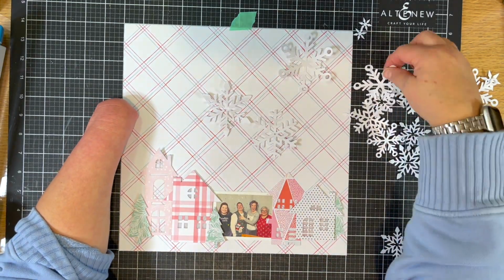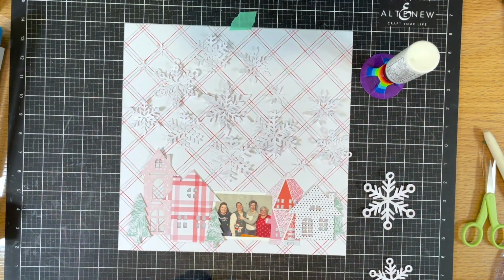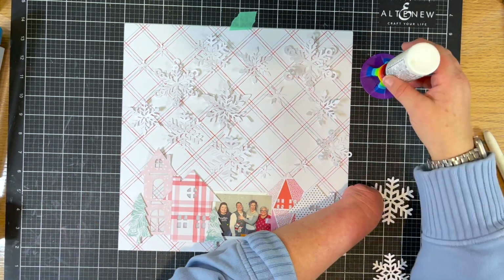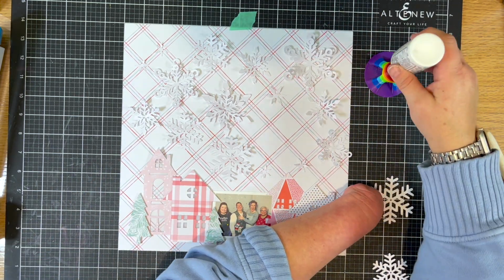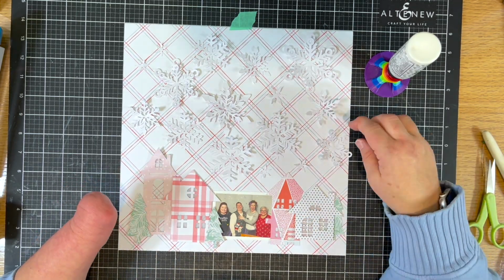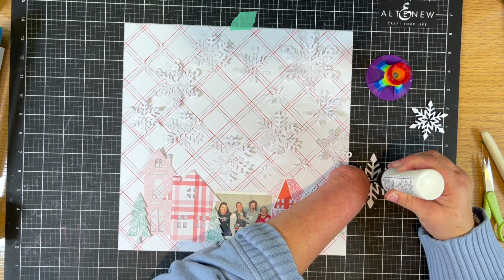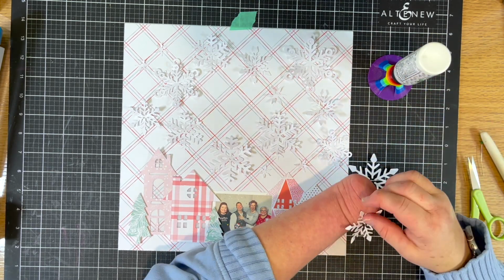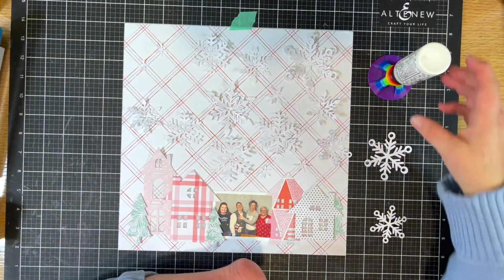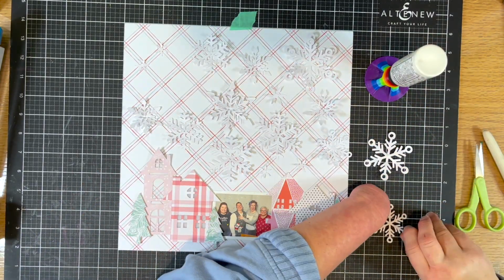So anyway, these are my four friends. We were at an ugly sweater party. One of them is pretty ugly. Not ugly, funny, maybe, if you will. Maybe not appropriate for here today, but it was a good time, and I needed to scrapbook this photo, and this product was perfect for it. So the title of my photo in a few minutes is going to be Ugly Sweater.